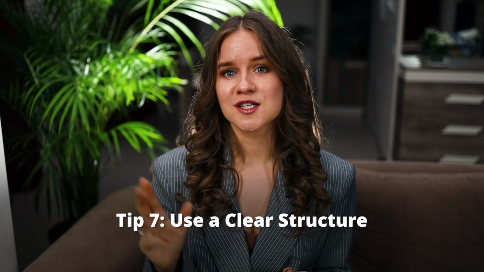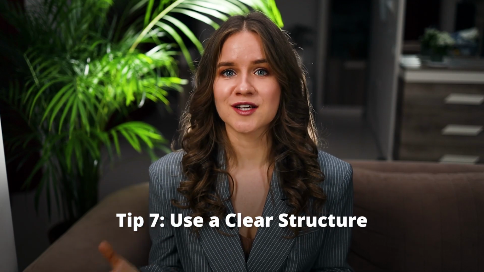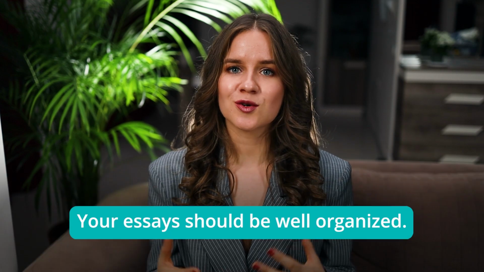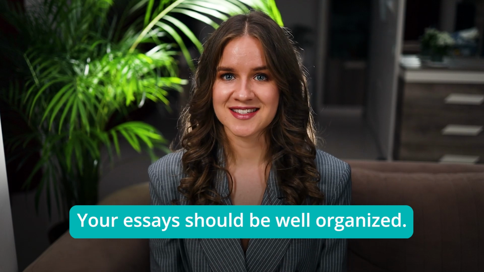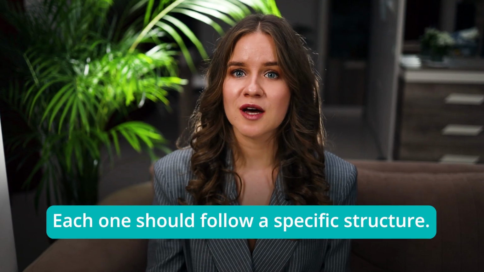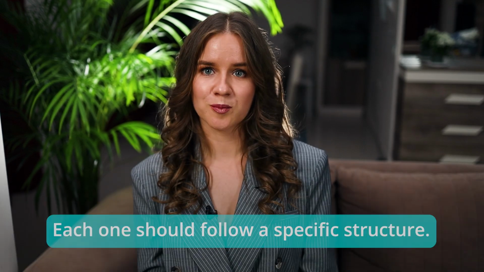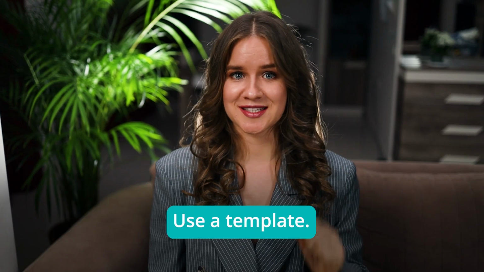Tip number 7 is use a clear structure. Part of the TOEFL Writing rubric criteria says that your essays should be well organized. This means that each of them should follow a certain structure. The best way to have the structure and maintain it under pressure is to use a template. Templates can work wonders.